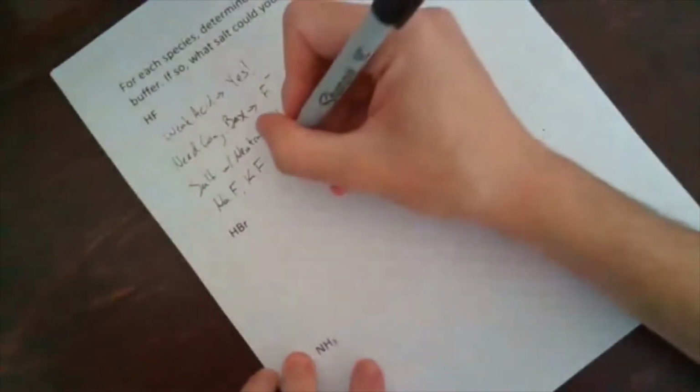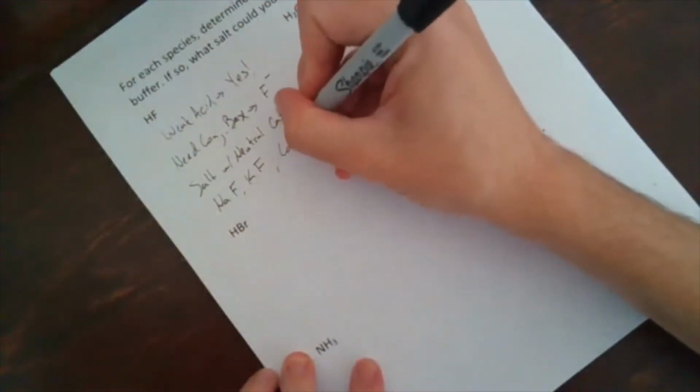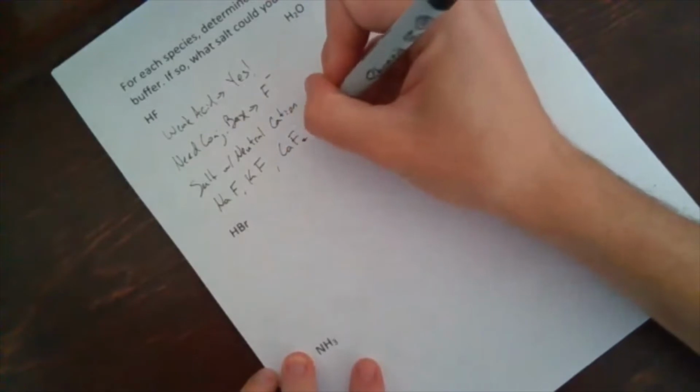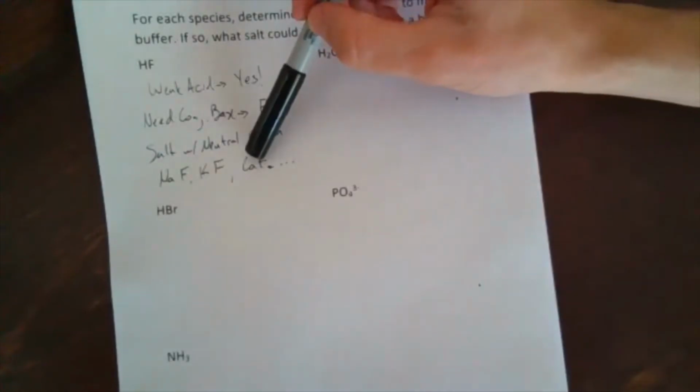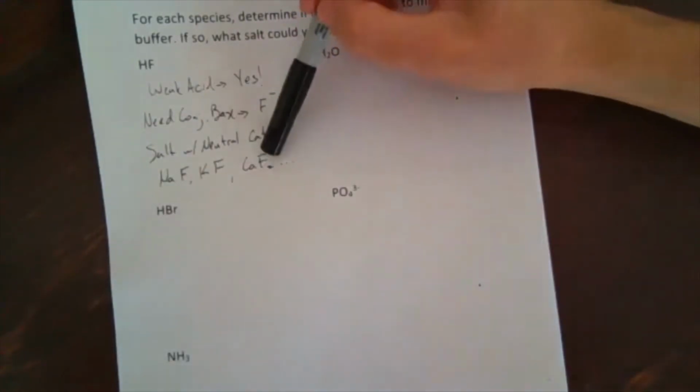Neutral cations are group 1A and 2A. You could also do something like group 2, calcium fluoride. Any of those would work. Oftentimes, sodium and potassium are pretty cheap as far as cations go, so those are the most common ones and easiest to use, and they have the highest solubility. But calcium fluoride also works. Magnesium fluoride, any group 1A or 2A.